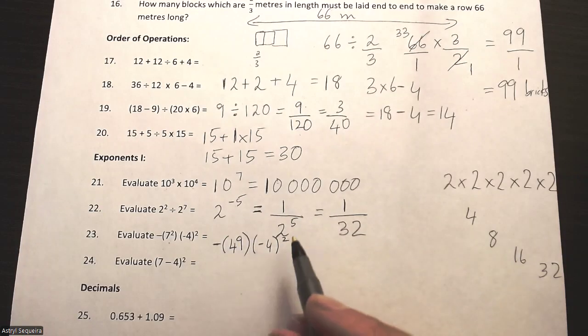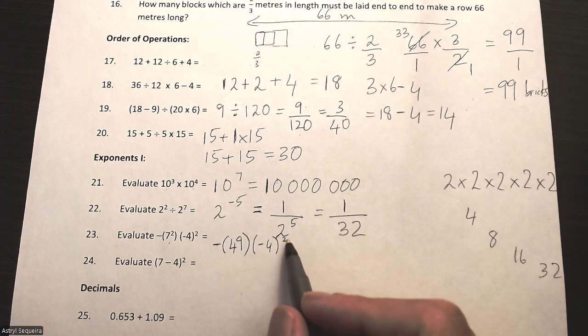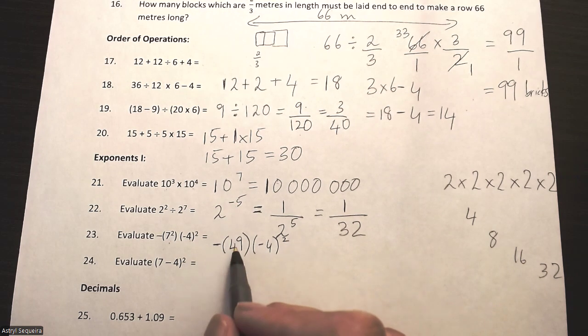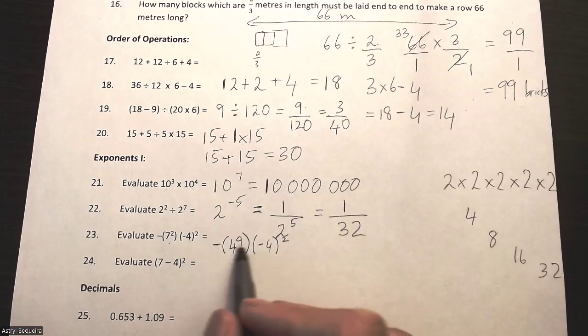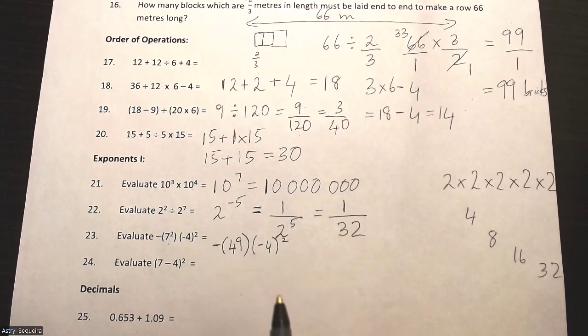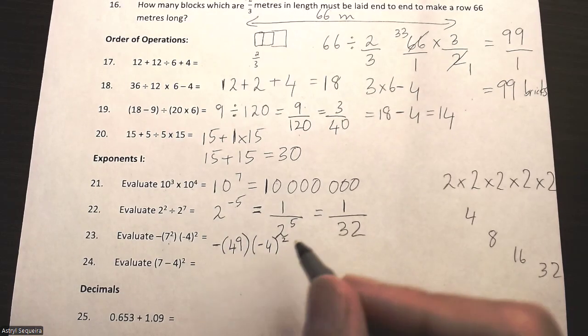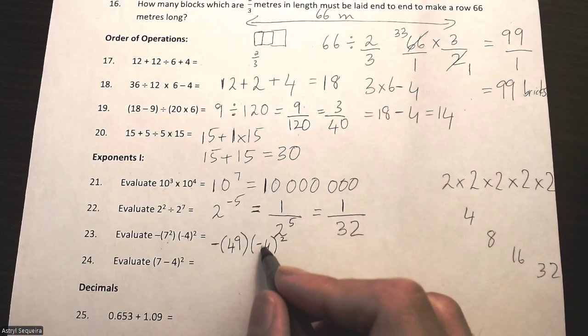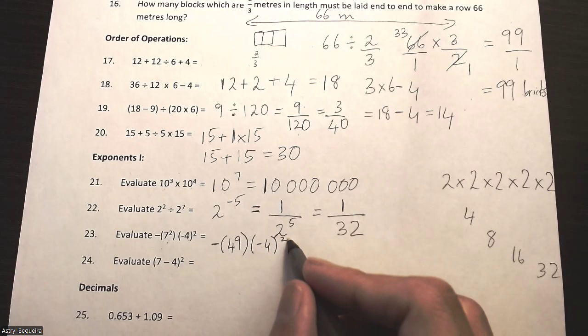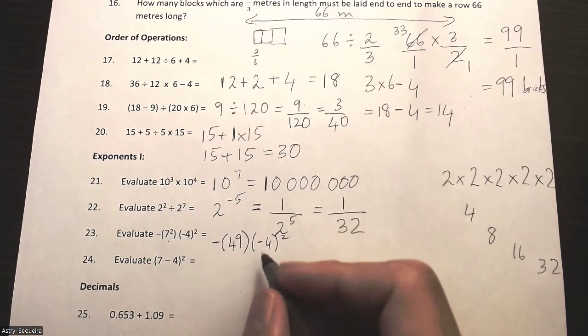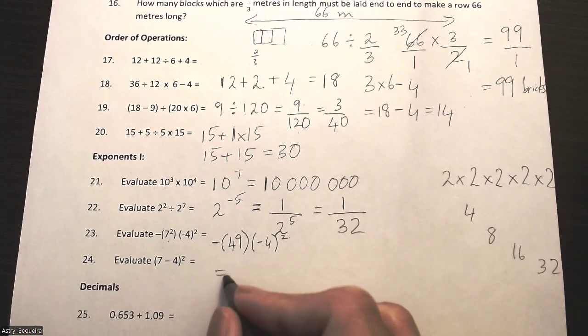Next, I'm going to do my exponent because after brackets comes exponents. These are not brackets, by the way. These are just multiplications here, so be careful not to mix that up. I'm going to do exponents next. So -4 squared. -4 times -4 is positive 16.